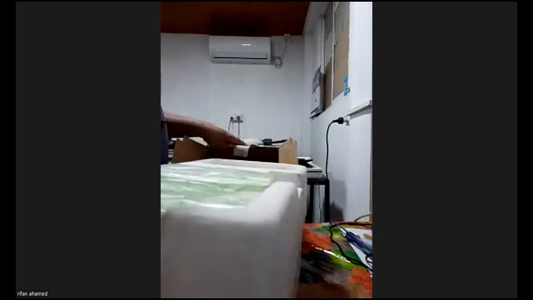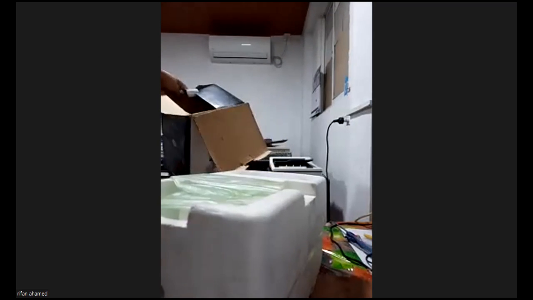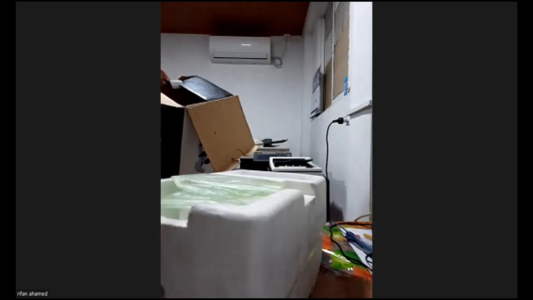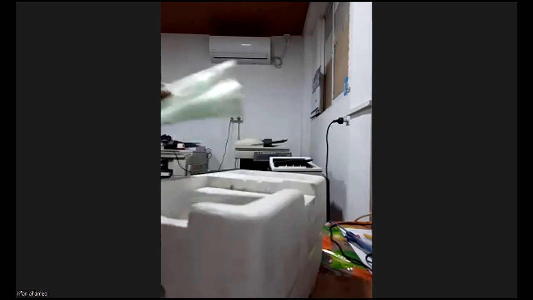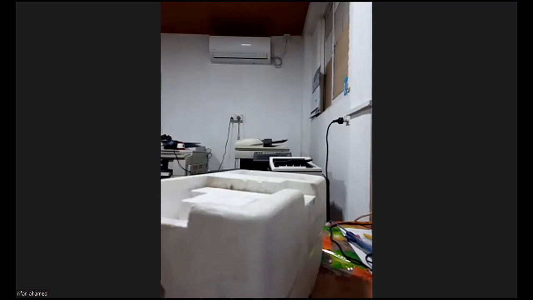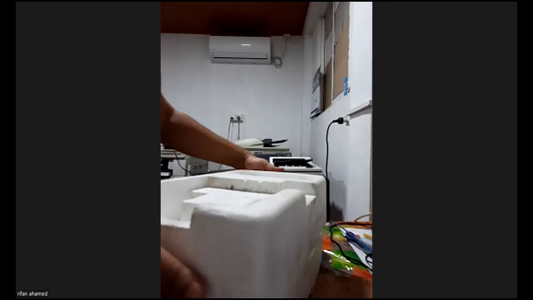I bought this microscope in 2008. Sir, for how much? That time, 19,000 rupees. Sir, what is the price now? Now it will be nearly 1 lakh.